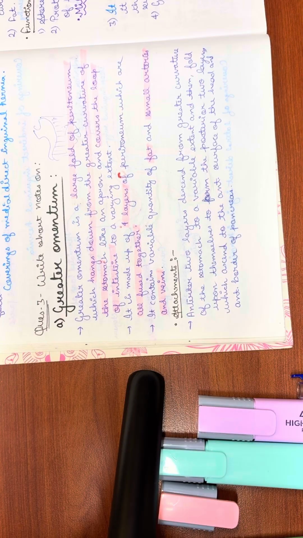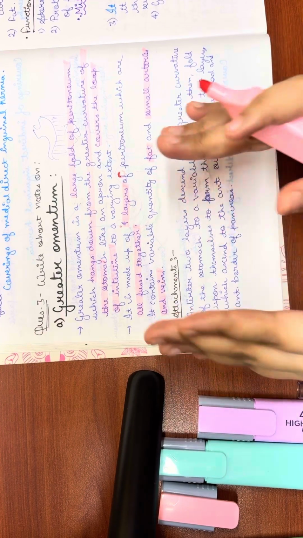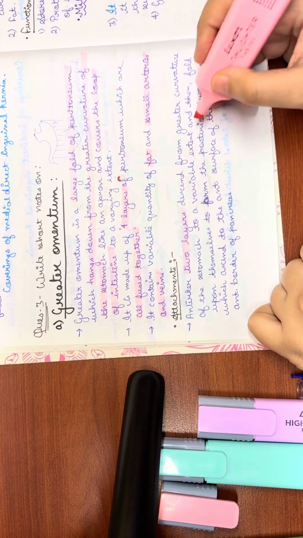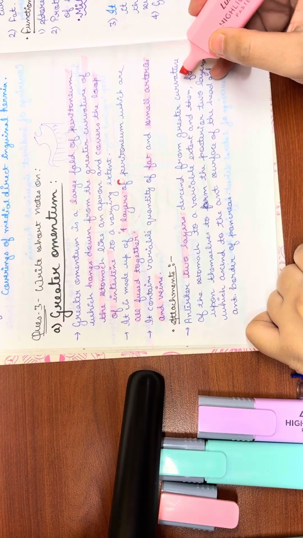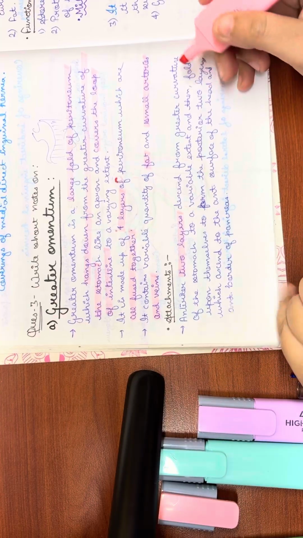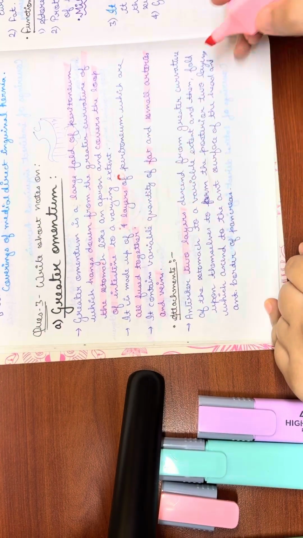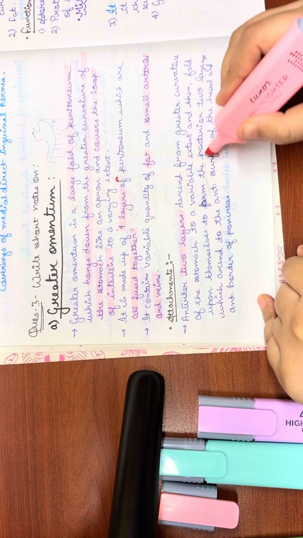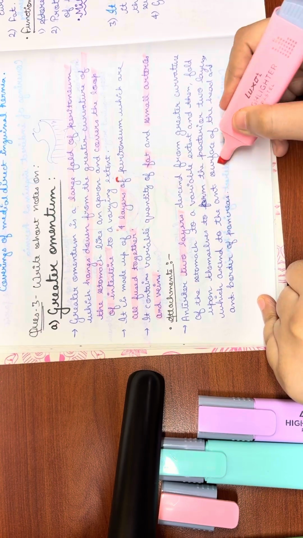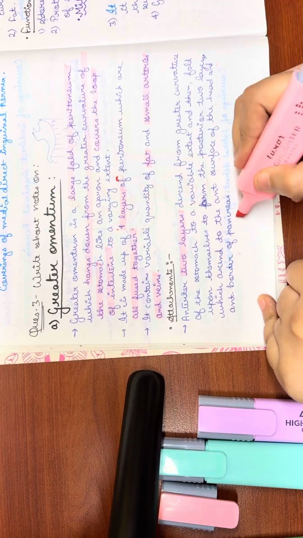So we have the attachments, okay? What attachment do we have of this greater omentum? We have 2 layers, the first and the second layer. These 2 layers descend from the greater curvature of the stomach to a variable extent, and then they fold upon themselves, okay? Then they fold upon themselves to form the posterior 2 layers, the 3rd and 4th layers, which ascend to the anterior surface of the head and the anterior border of the pancreas.